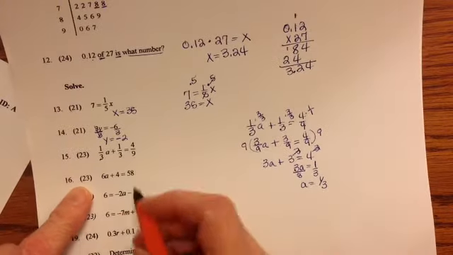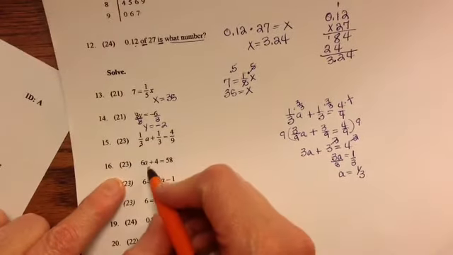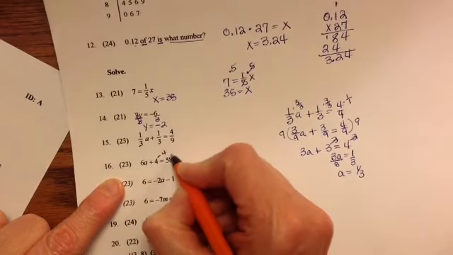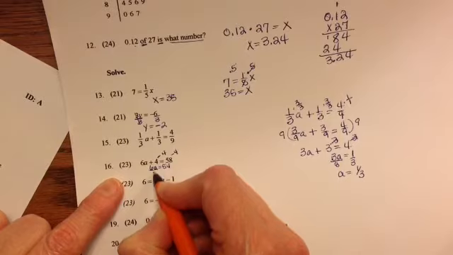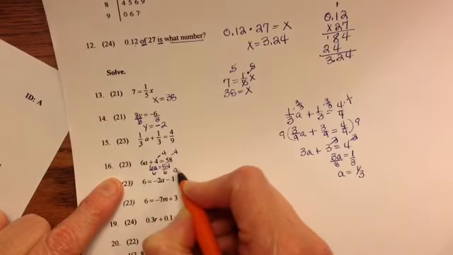Number 23. I think we can solve that right there. We need to get A by itself. Let's subtract 4, and we get 6A is equal to 54. Divide by 6, and we'll get A is equal to 9.